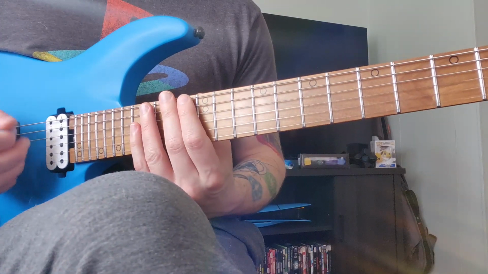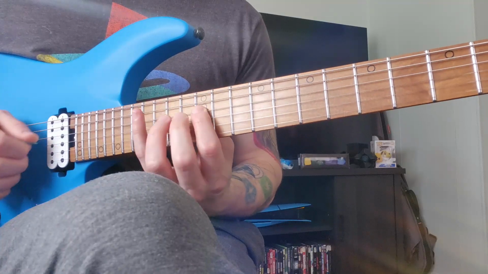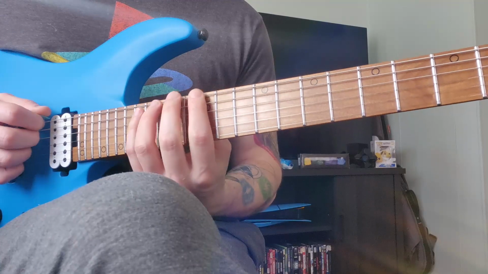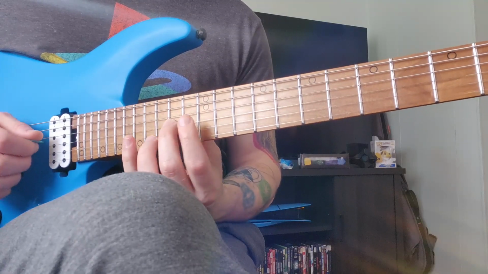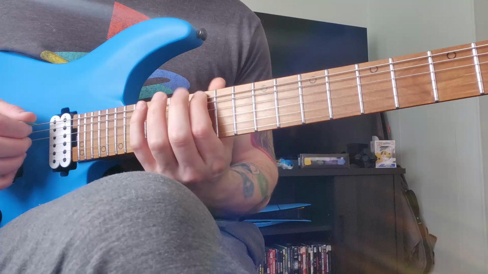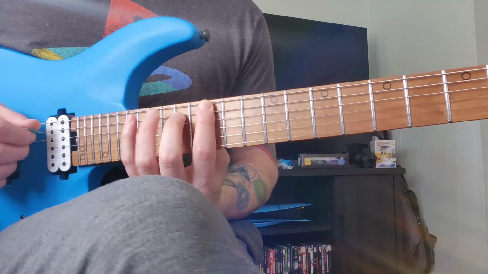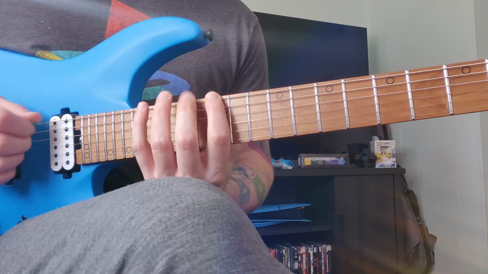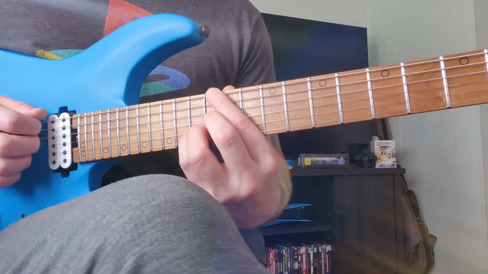Now I want a dominant chord here. 1, 2, 3, 4, 5, 6, 7, roots. So this is the chord I played here.